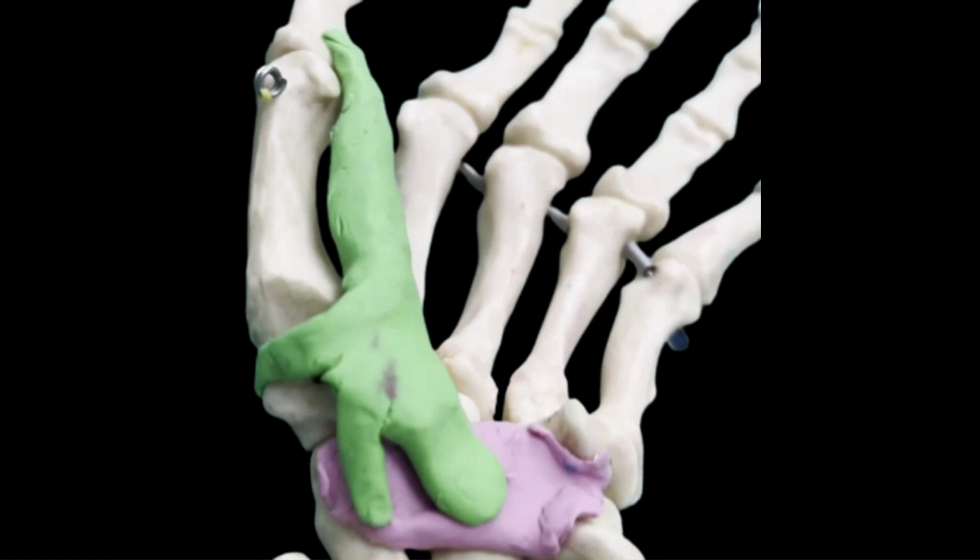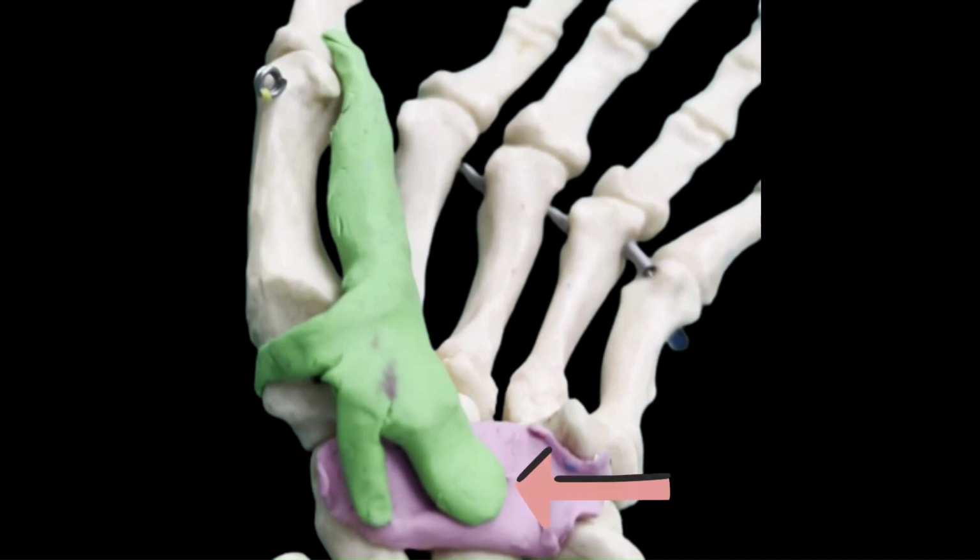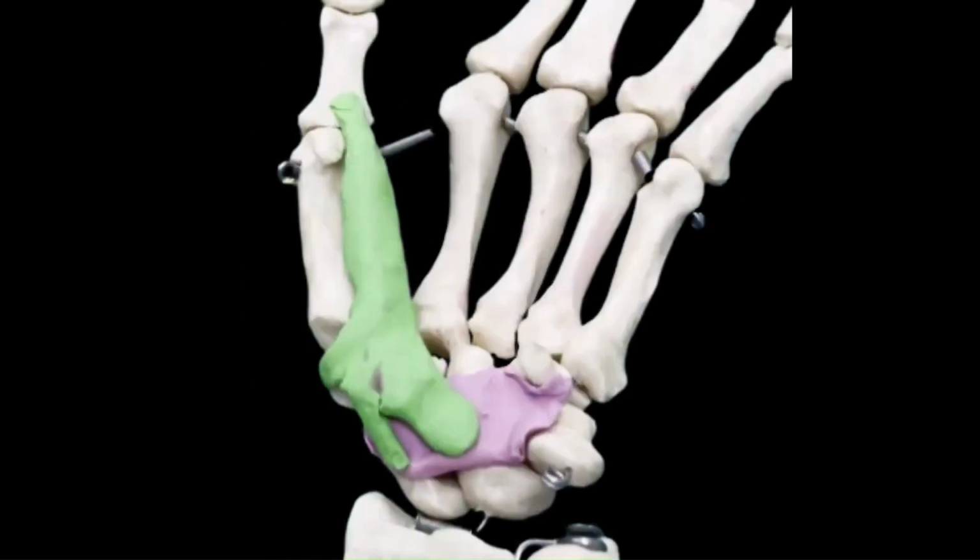And the last muscle in thenar eminence is abductor pollicis brevis muscle. The name also states that the function of this muscle is to help in the movement of the thumb, specifically the abduction of the thumb. The origin of this muscle is at flexor retinaculum, tubercle of scaphoid, and trapezium, same as the opponens pollicis muscle. And the insertion of the abductor pollicis brevis muscle is the lateral base of proximal phalanx of thumb.